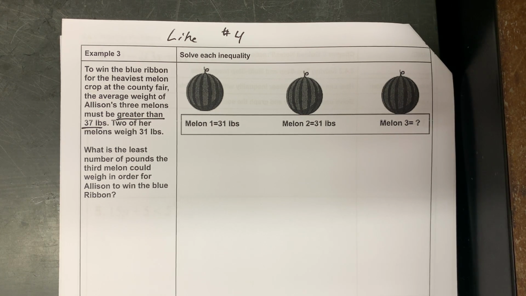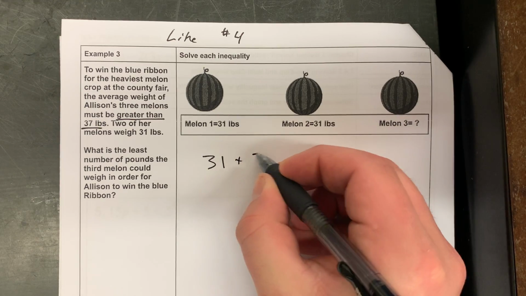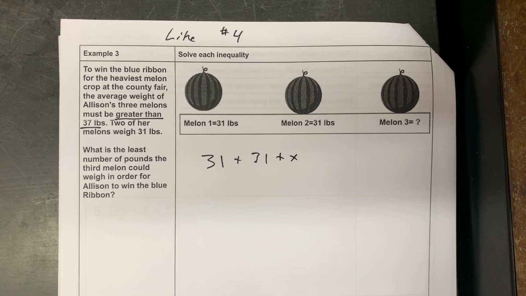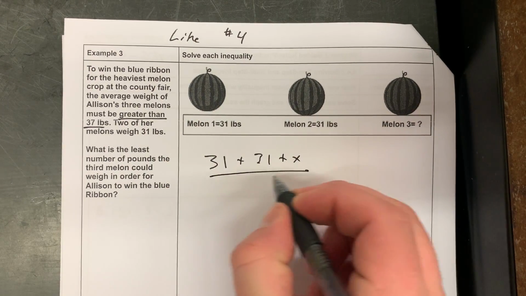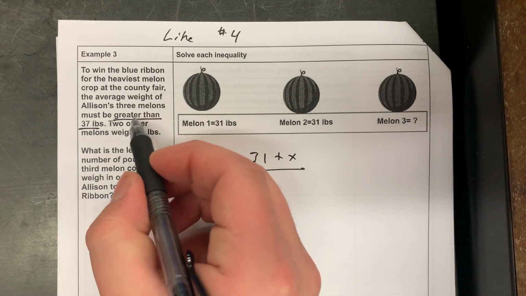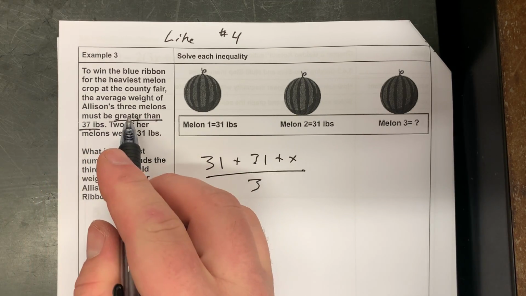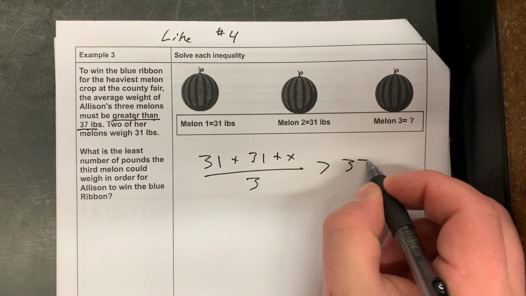So it needs to be an average. So it's going to be an average of 3 melons. We have to have all the melons' weight added up. So I know I have to add 31 plus the other melon of 31 plus the x. Now, if I'm finding the average of those, I have to divide by the number of them. There's 1, 2, 3, so I need to divide by 3. Now, this average here has to be greater than 37. It's giving us this bit of information saying it's greater than 37. So let's write it as greater than 37.